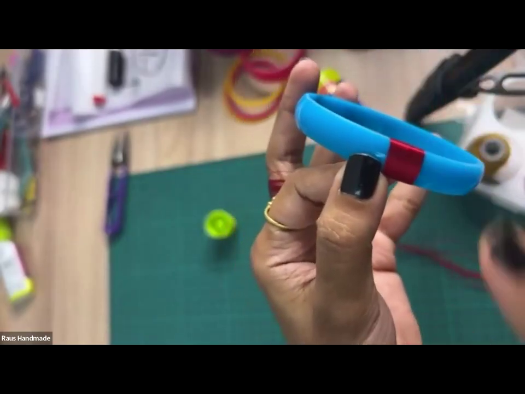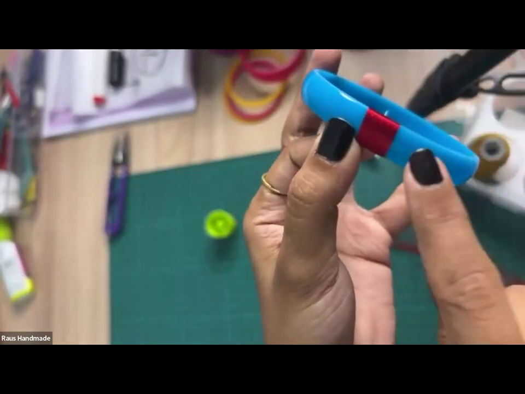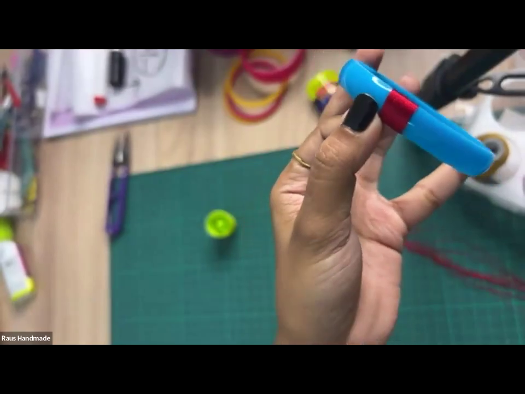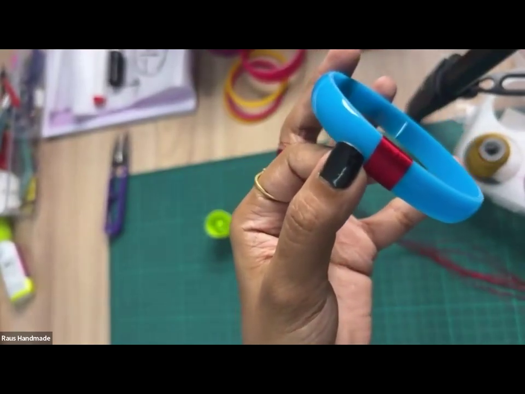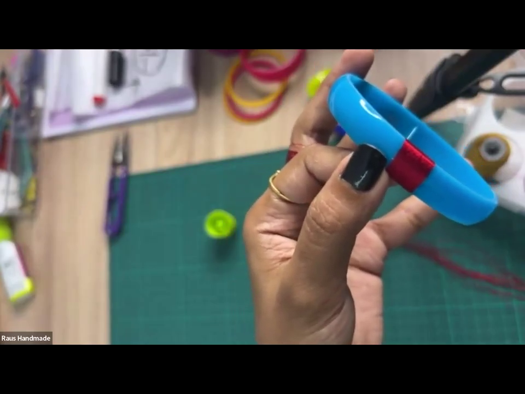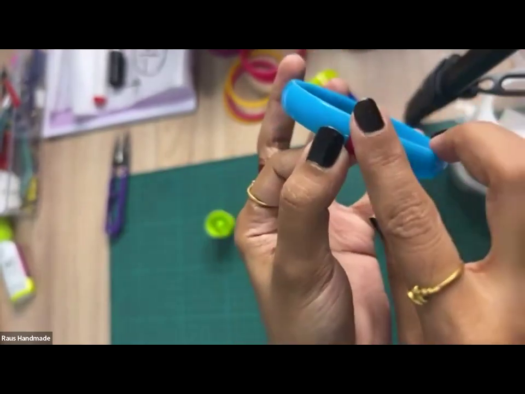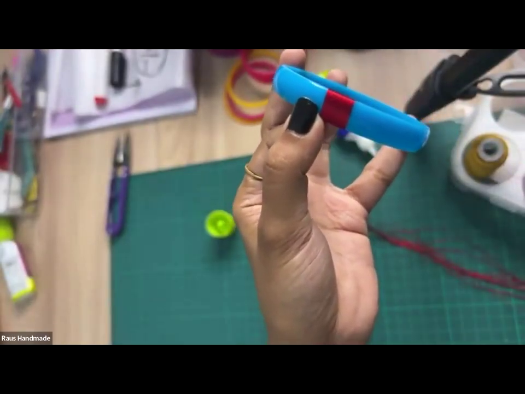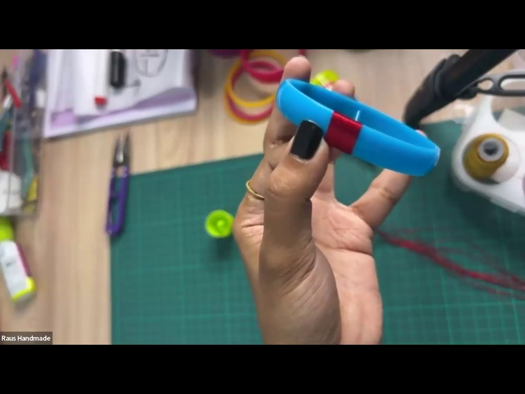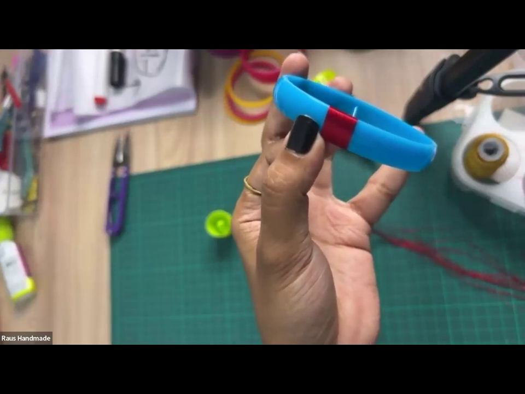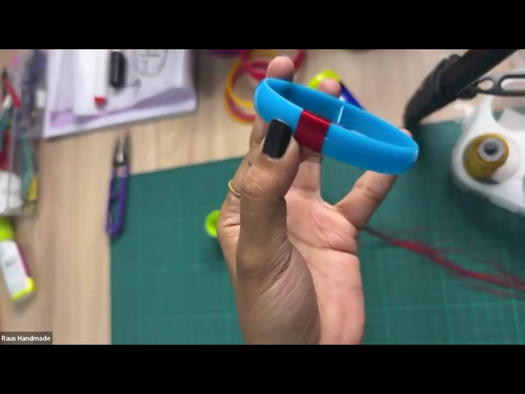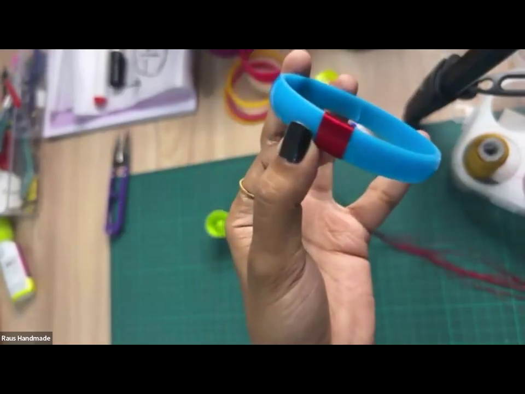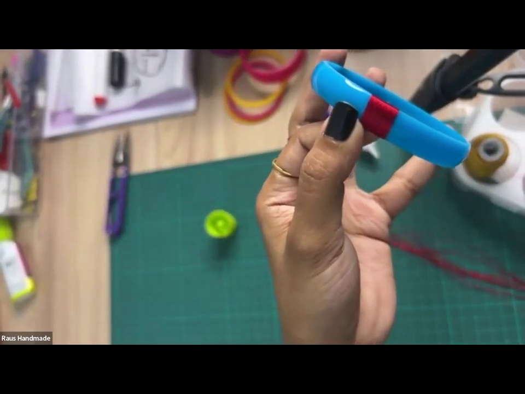Even if the gap comes, I'll tell you what to do. It should be like this. Then only it will look like a perfect finished thread bangle. And why am I stressing to get the perfect finish? Because while you're working with the flat surface like this, the outcome will be much better than anything. So remember to achieve the perfect finish, even if you're working with kundan stones or whatever it is.